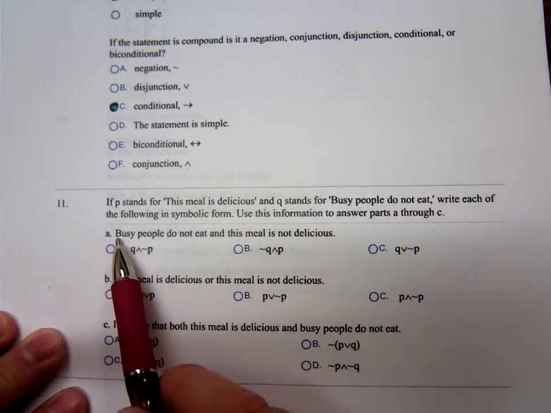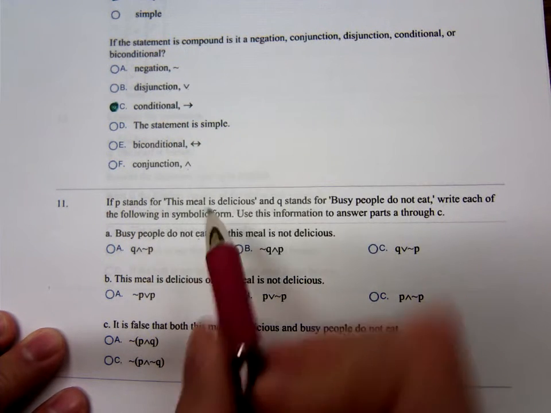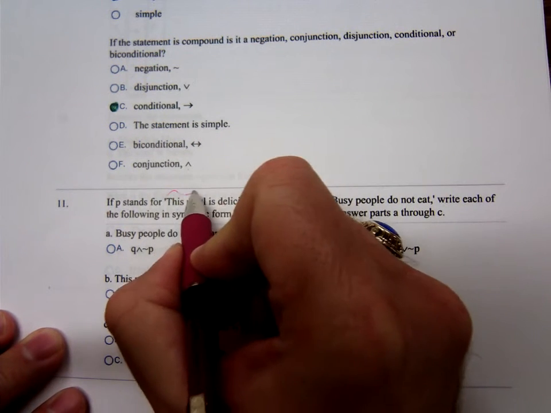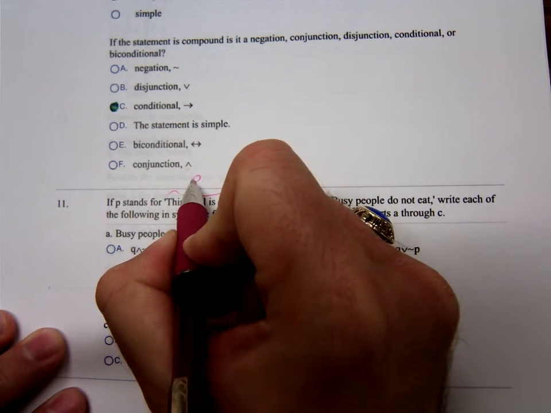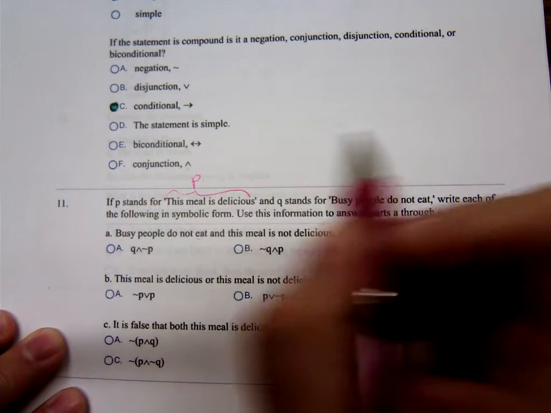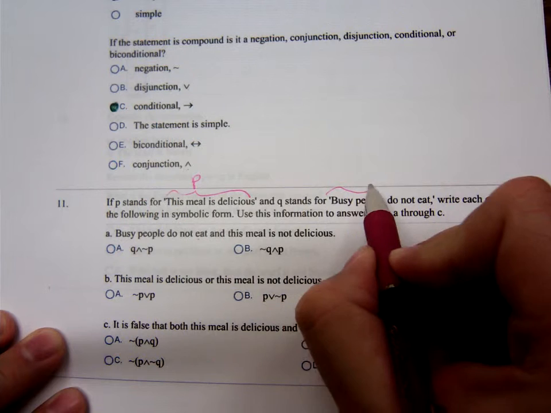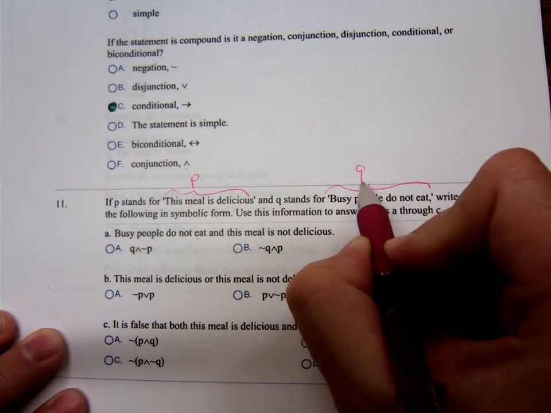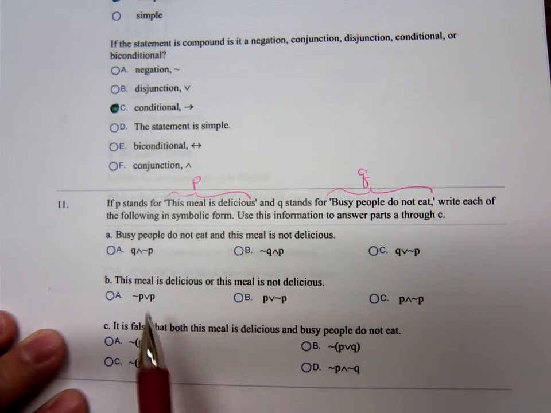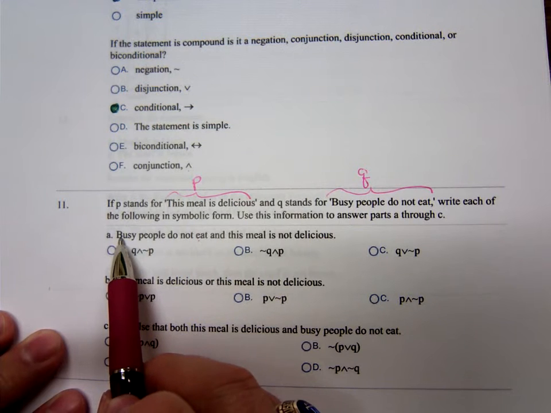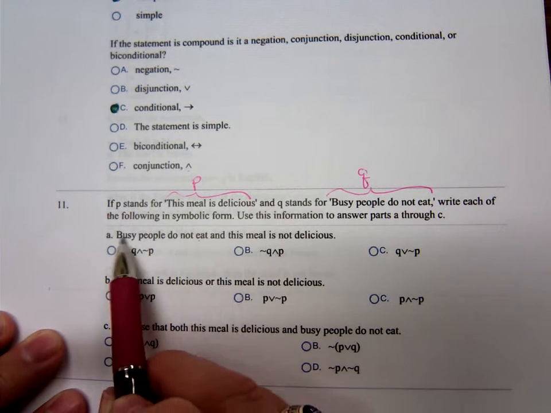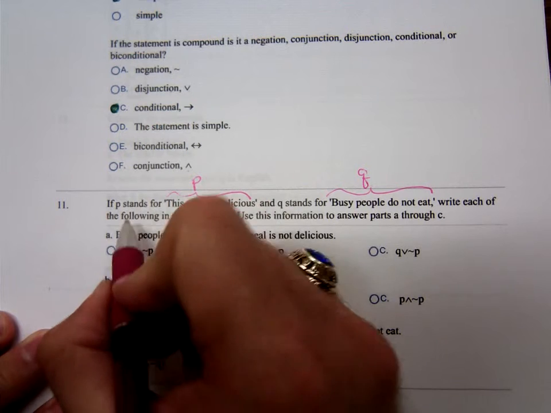Okay, so P is the meal is delicious. Q, busy people do not eat. So let's see. Busy people do not eat, that's Q.